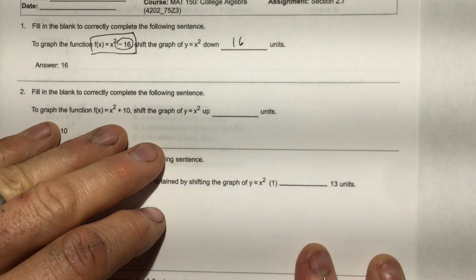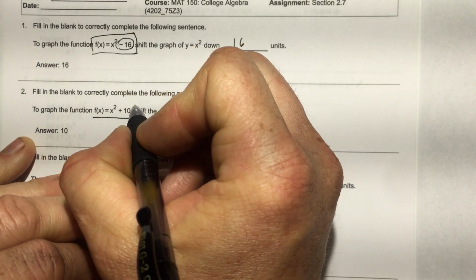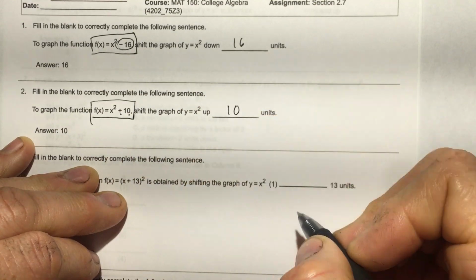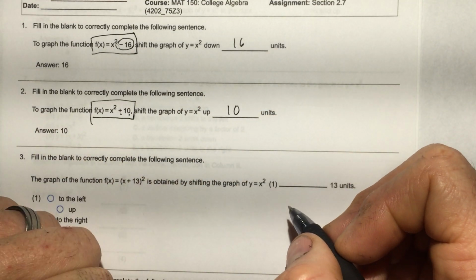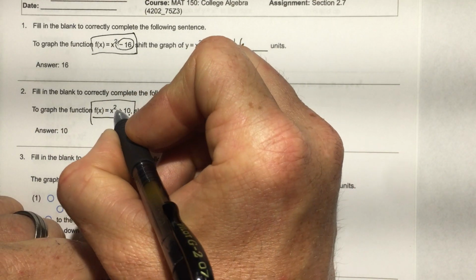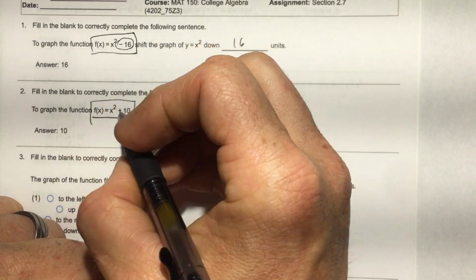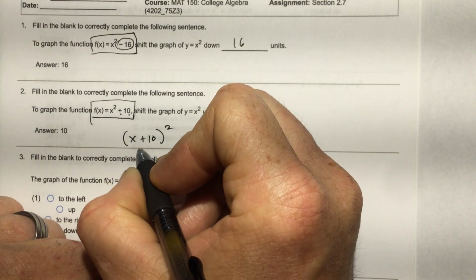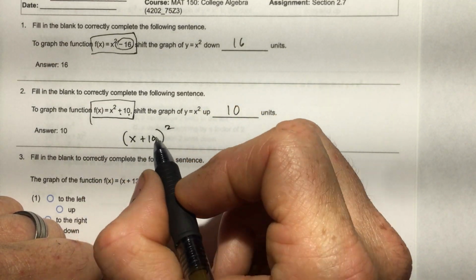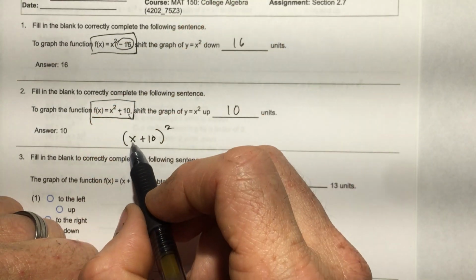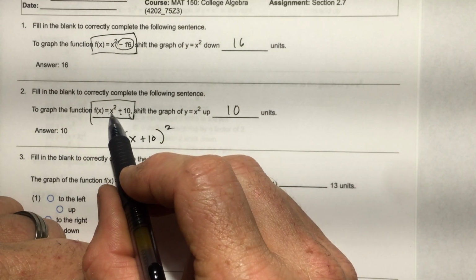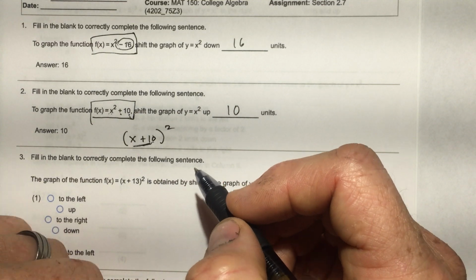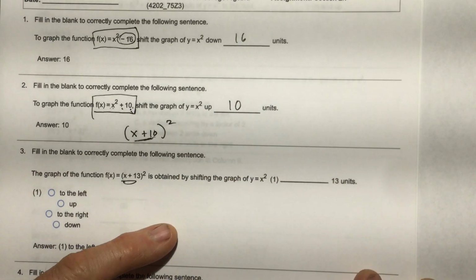Okay, look at this one. What does this one do right here? Look, we got a plus 10. That's going to go up 10. Okay, remember now, when you have a plus or minus number, it's vertical. Now, if this plus 10 was in the parentheses and squared, now that would be horizontal. These are vertical because they're not inside getting squared with the x. When it's inside getting squared with the x, that makes it horizontal, which is what we have here. Okay?